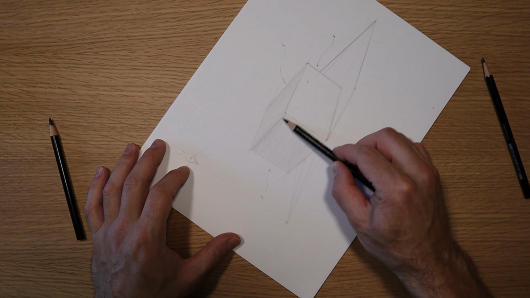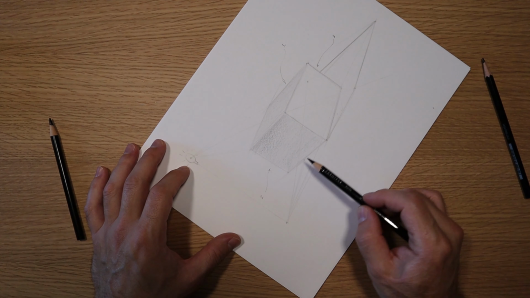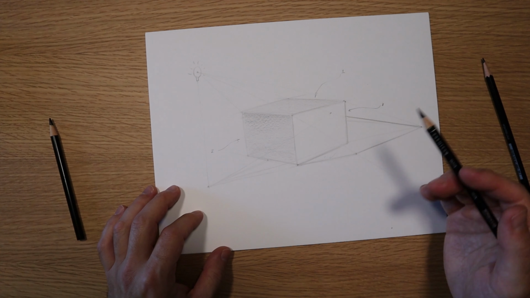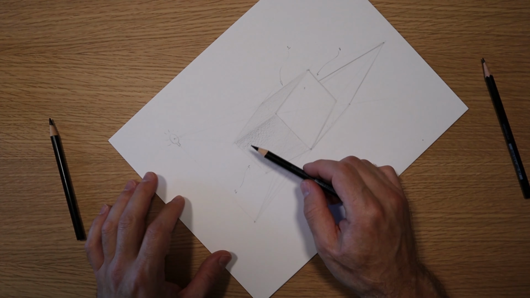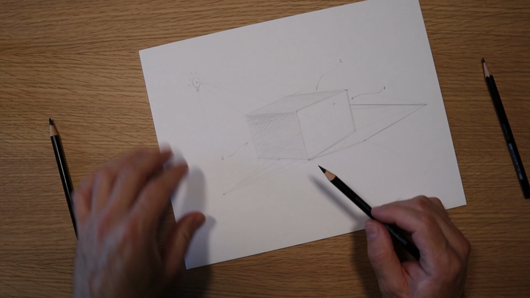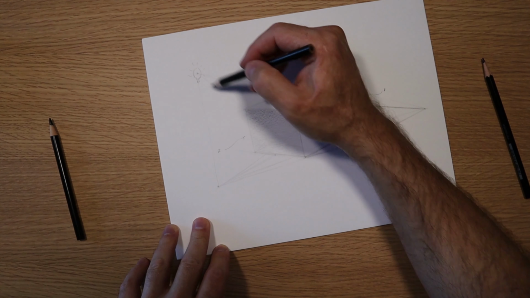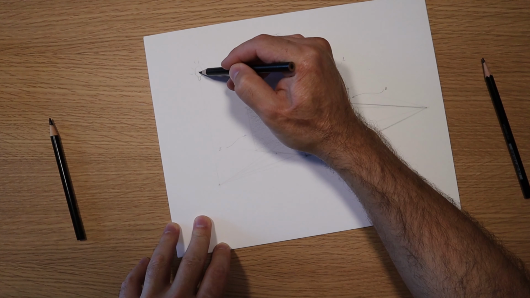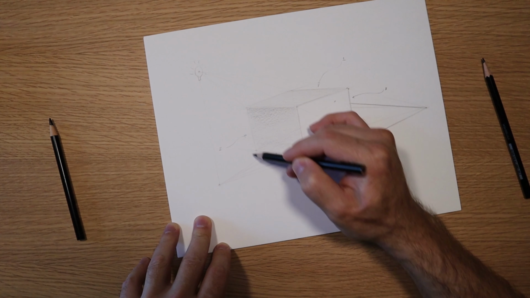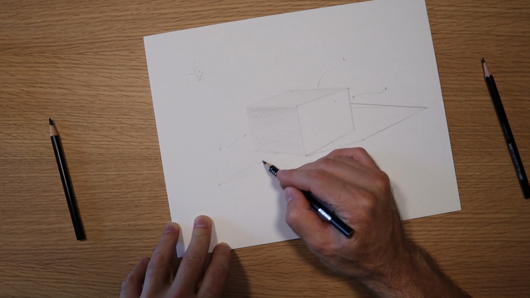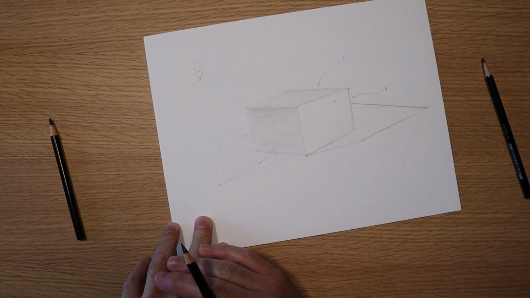Now again, as I come down this surface and get closer to the ground, the surface is getting a little bit lighter. You'll notice it's a little bit lighter here than it is here, and that's because of something called reflected light. So up here, take a step back. There is light that's coming from this source, bouncing off the ground, and then bouncing back into this surface.